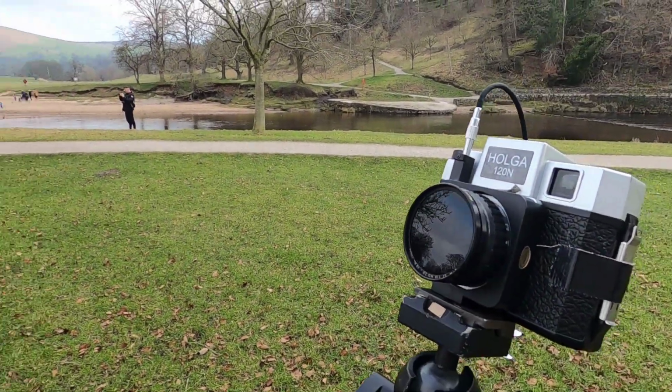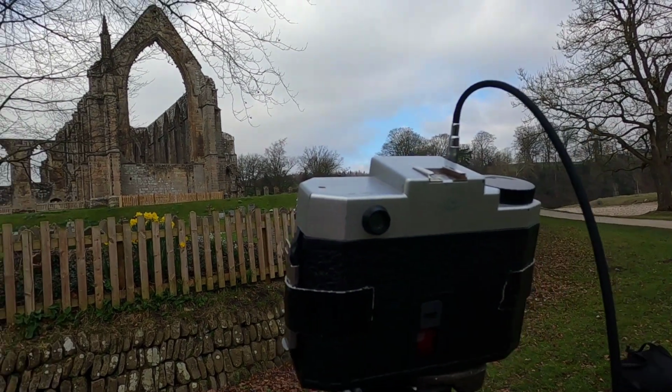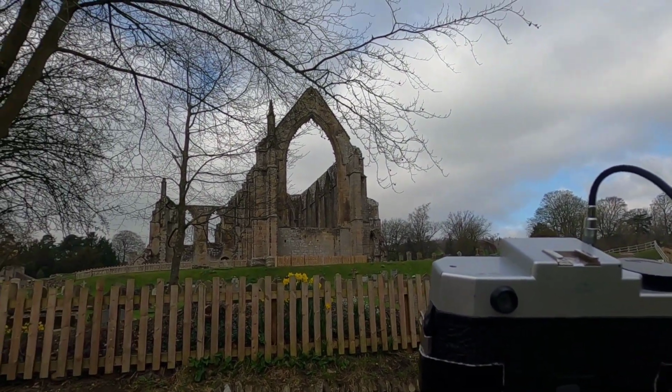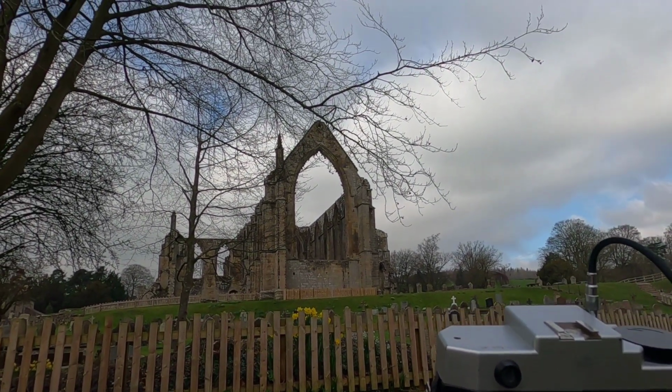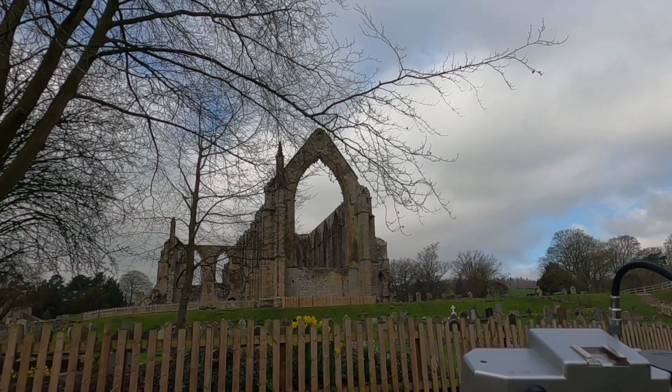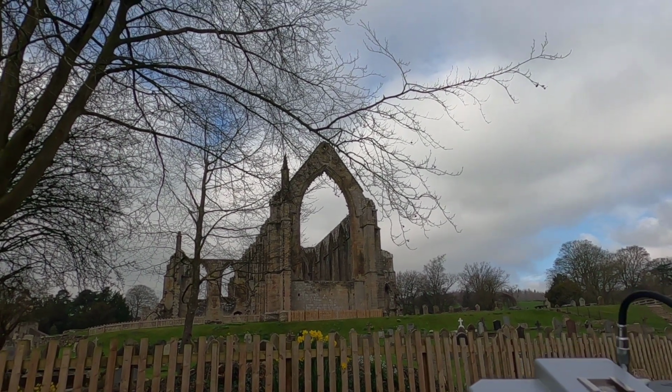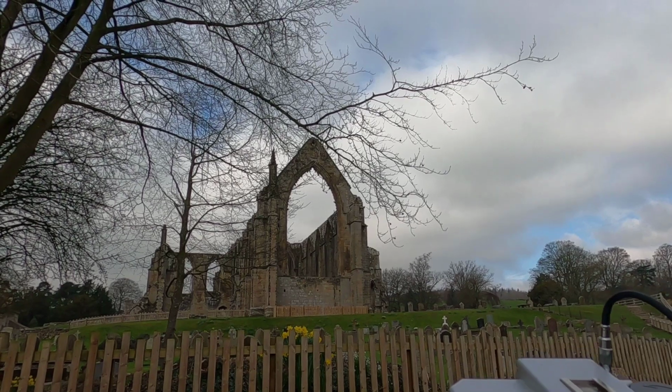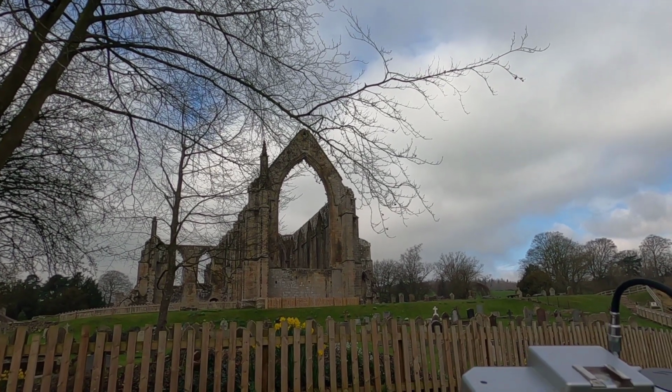ND10 filter. So as I say, I'm taking control of the shutter speeds. I would have liked a longer shutter speed on this, but I can't. I have no strong ND filters in it, ND10, so I'll just have to go with that.